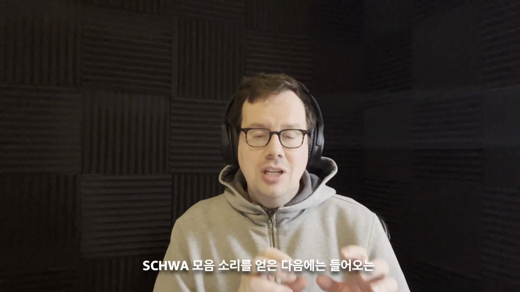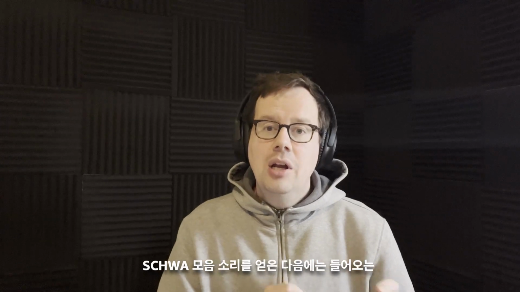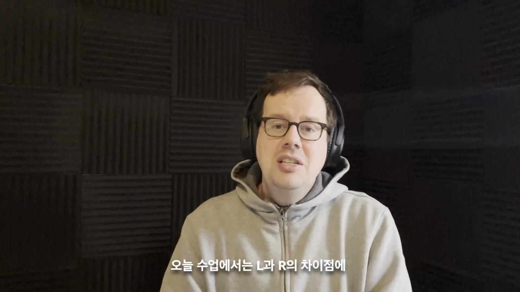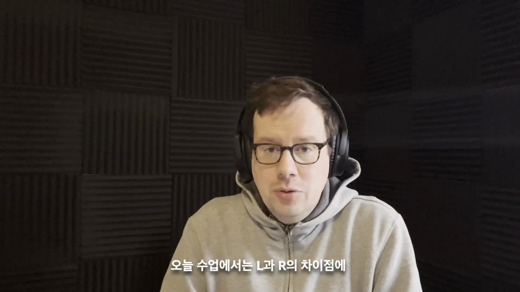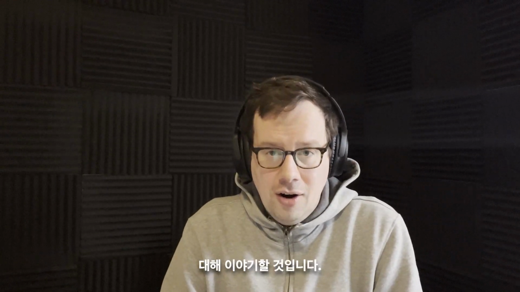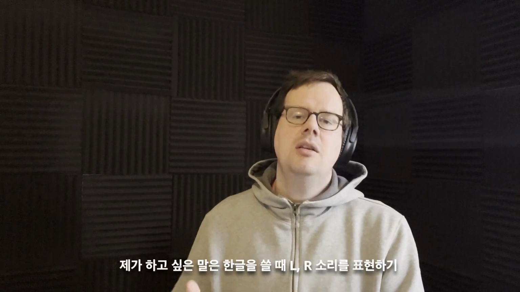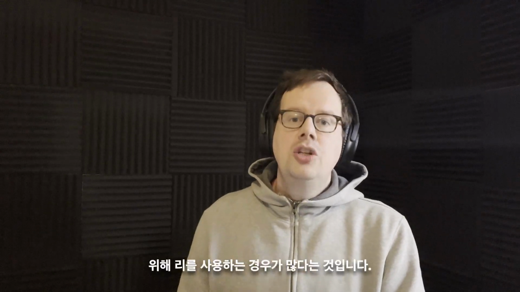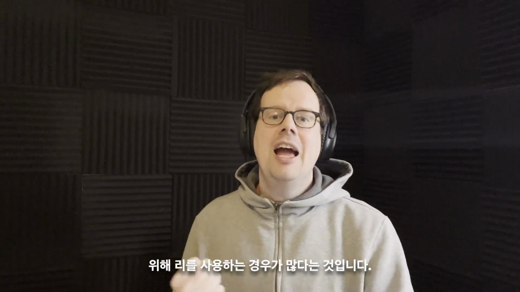Now this is a really important step, because once we get the schwa vowel sound, we're going to talk about some of the consonant sounds that come in. In today's class, we're going to be talking about the difference between L and R. When you use Hangul, you often use this liu to express both the L and the R sound.